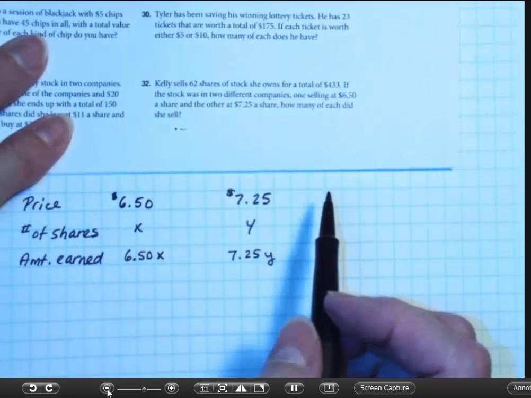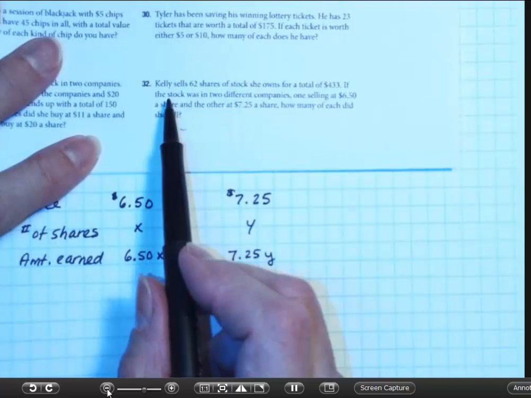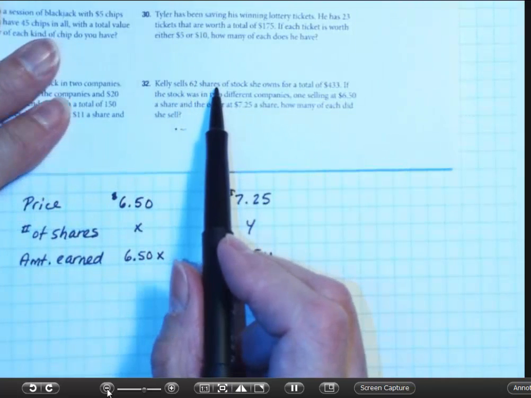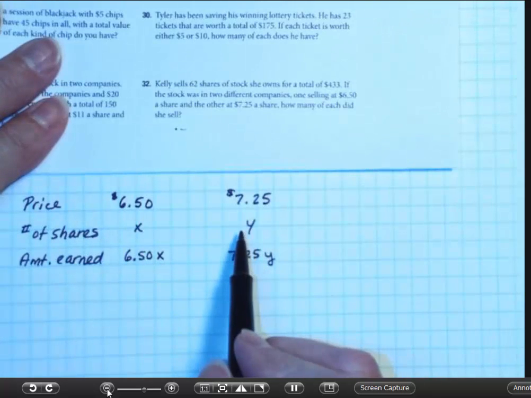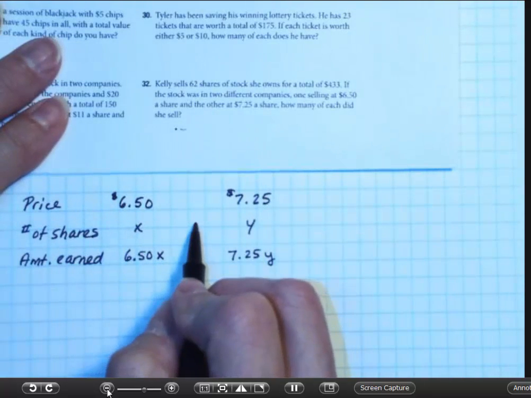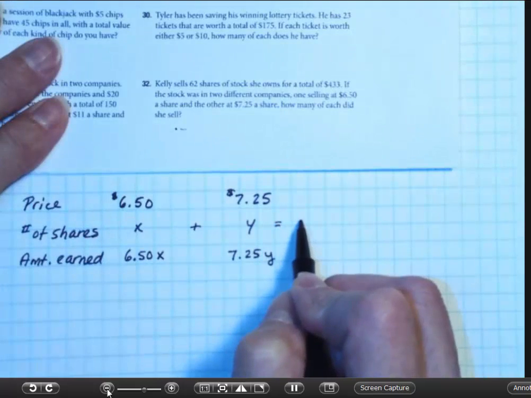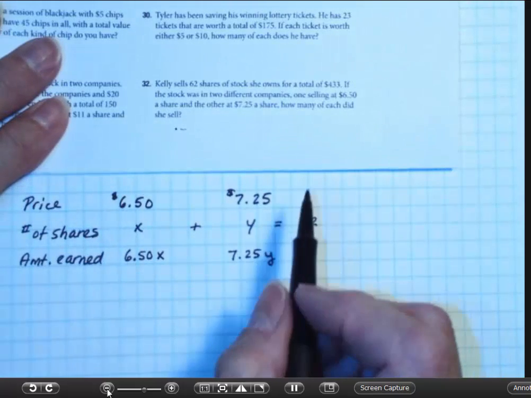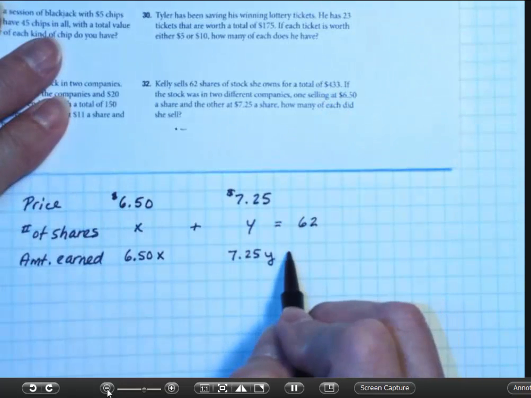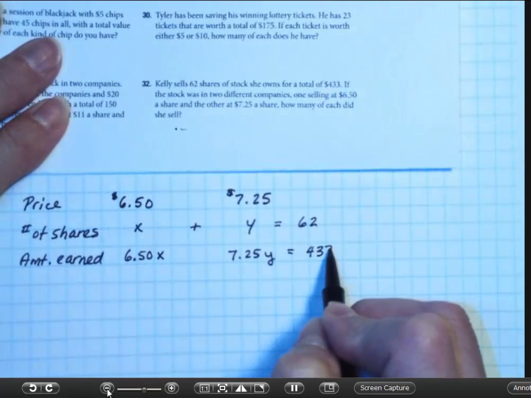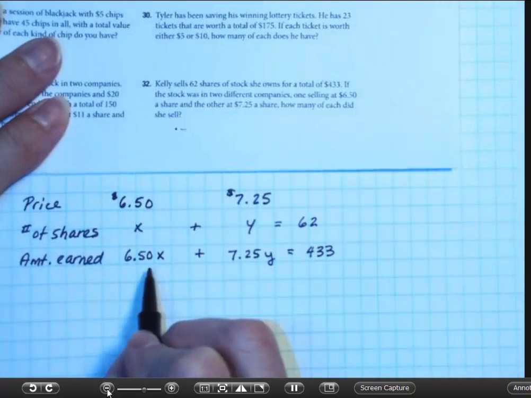Now I need to use another piece of information that they give me here, and it says that she sells 62 shares. So that means all together with both of these stocks, she's going to sell 62. So I'm going to need to add these two together, and it's got to equal 62. And then the amount of money that she earns is $433. So this becomes 433, and I need to add how much I get from each one of these stocks.